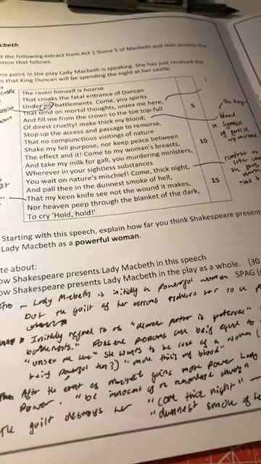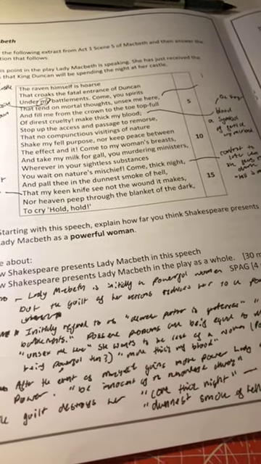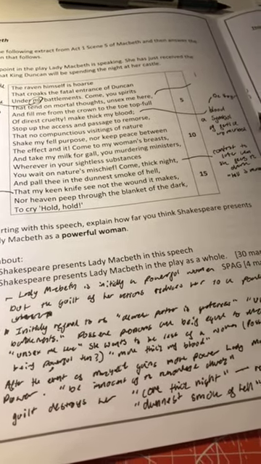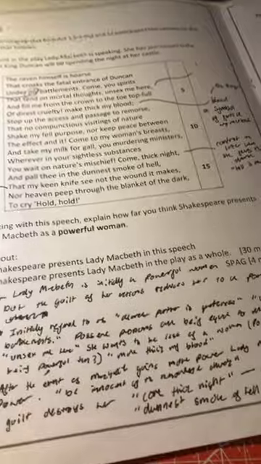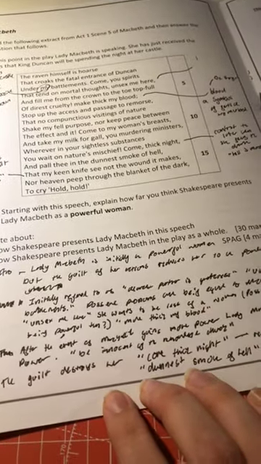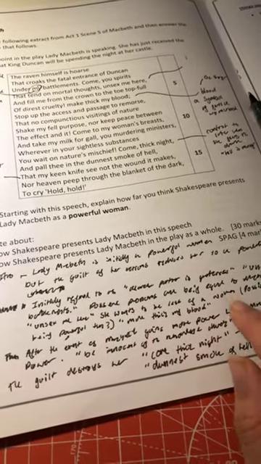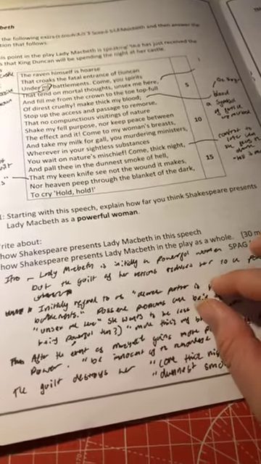You can sprinkle in some context there about the role of women in society. You can talk about how the equal footing's weird. You can talk about a bit of the supernatural with her spirits. So there's a lot of stuff you can talk about there. And that would be my first paragraph, and I would talk about that first.